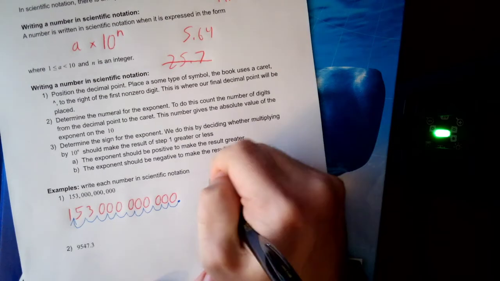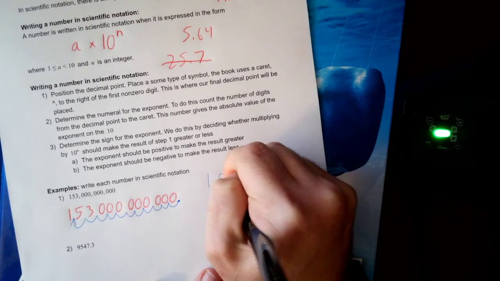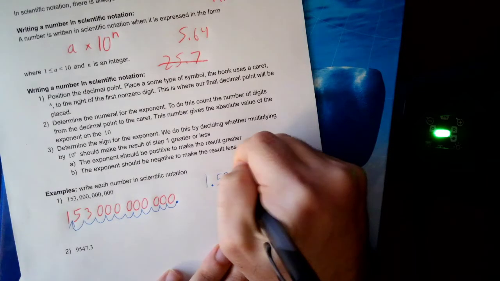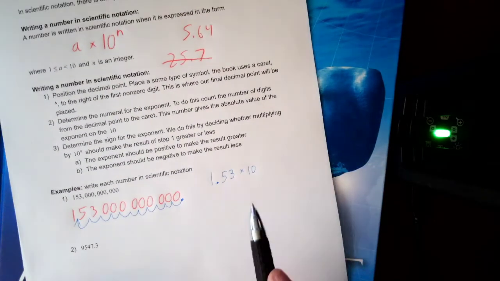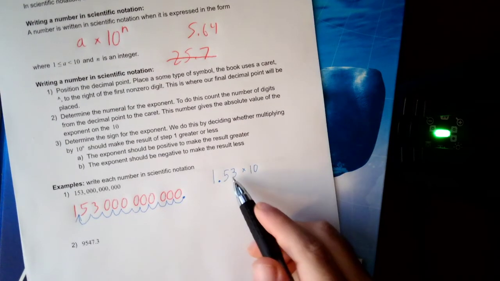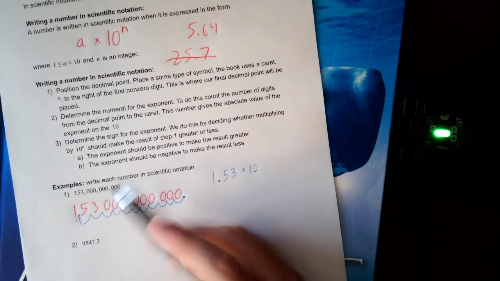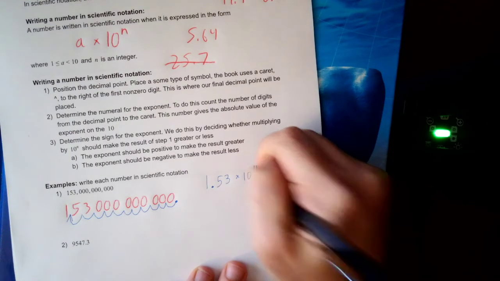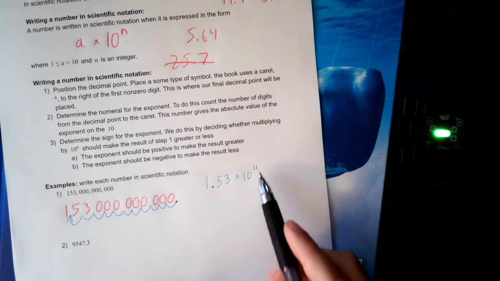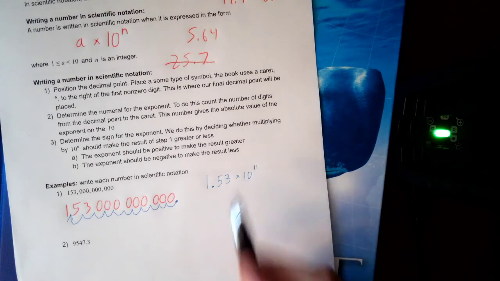Now, my new number will be 1, the decimal is now here, 1.53. Everything else is zeros, so you don't need to write them, times 10, and it's either going to be positive 11 or negative 11. My question is, 1.53, do I need to make it bigger to get to this number or smaller? I need to make it bigger, right? So my exponent will be positive to make it bigger. So 1.53 times 10 to the 11 is the same as 153 trillion. We rewrote the number in scientific notation.